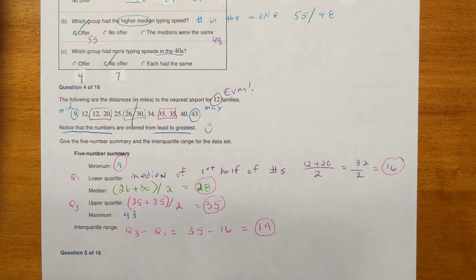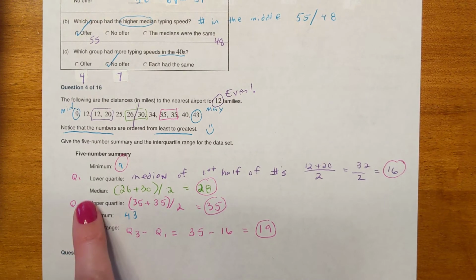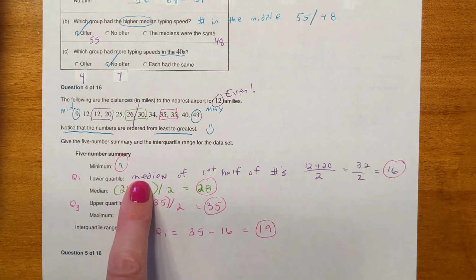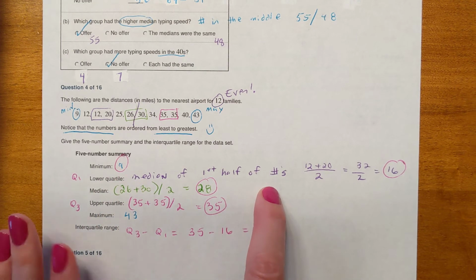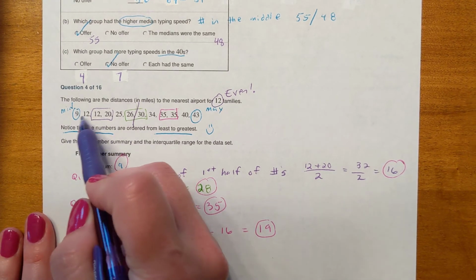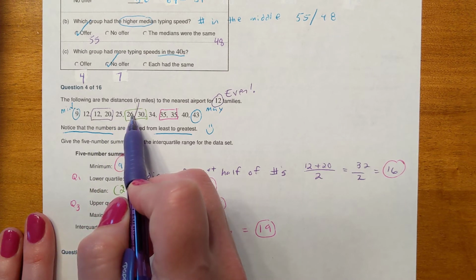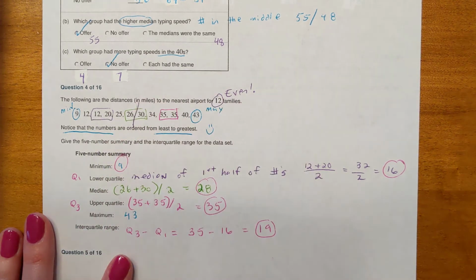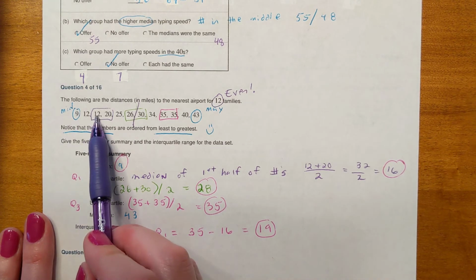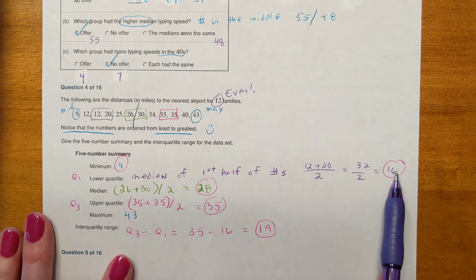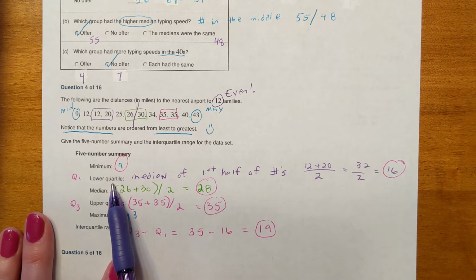All right, so this is a new word for you. The lower quartile, which they also call Quartile One, is the median of the first half of the numbers. So there's 6 numbers in the first half. Again, that's an even number, so you're not going to have 1 exact number in the middle. You have 2 numbers in the middle, 12 and 20. So you have to add them together and divide by 2, which gives you 16. The median of the first half is the first quartile.